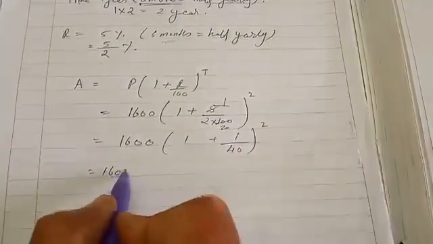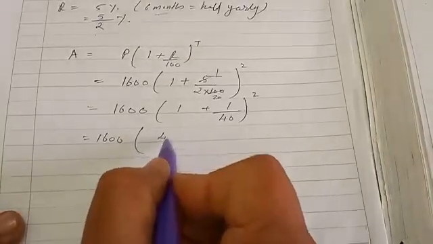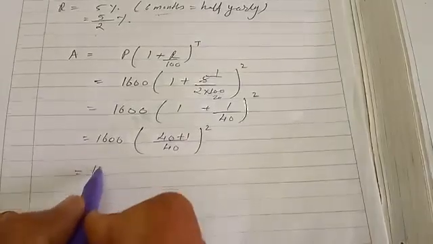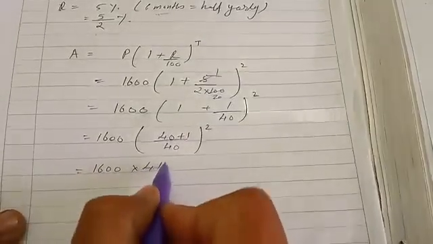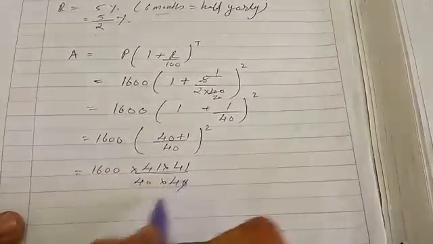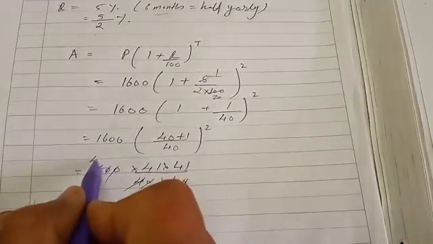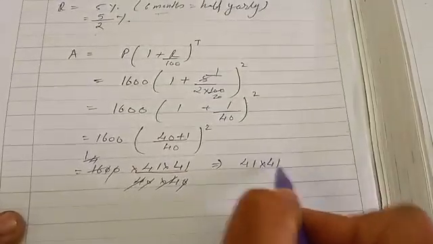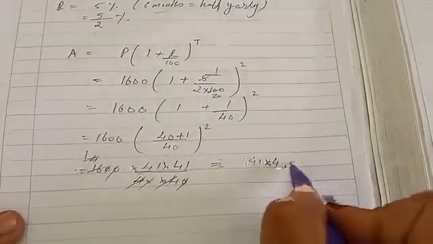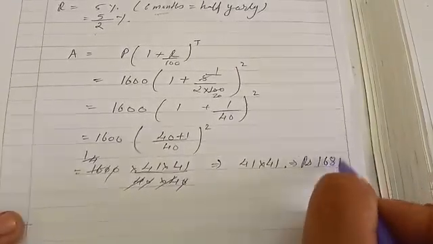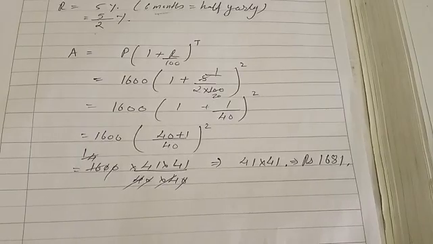If you solve, it is 1600 into 41 upon 40 whole power 2, that is 1600 multiplied by 41 into 41 upon 40 into 40. Cancel the 0s, 4 4s are 16, again 4 1s are 4, that is 41 multiplied by 41, which is 1681. You have learned squares in the first chapter.